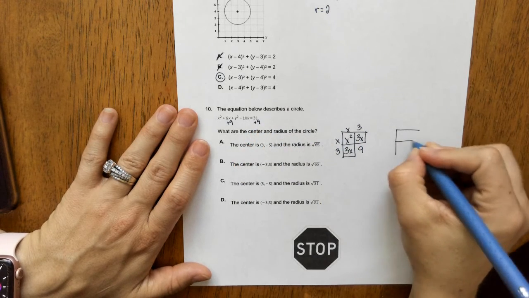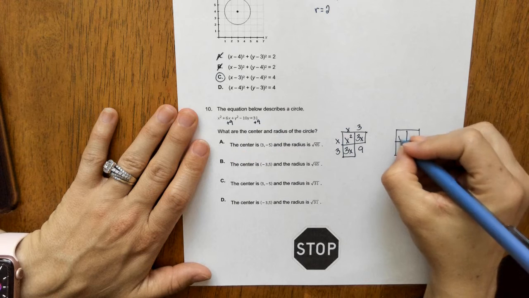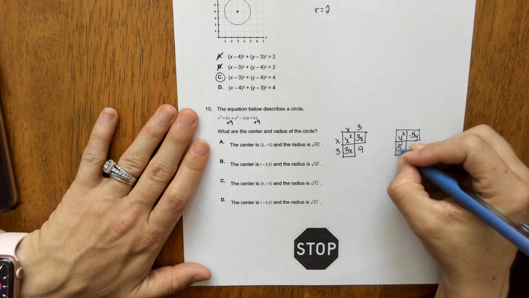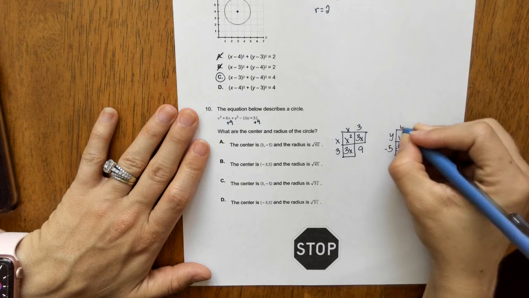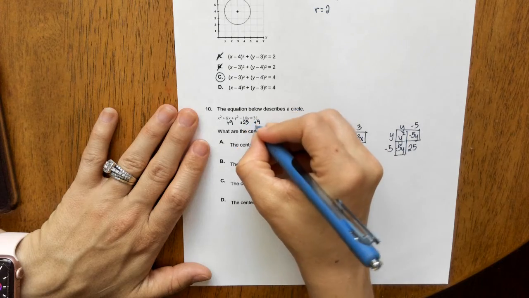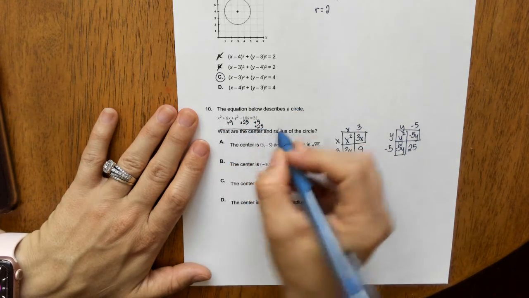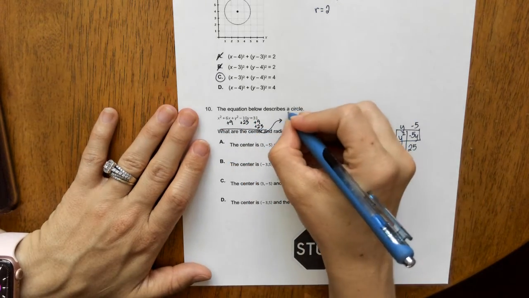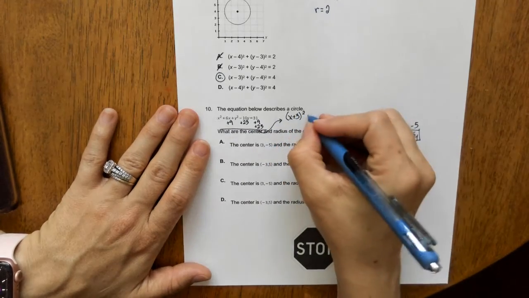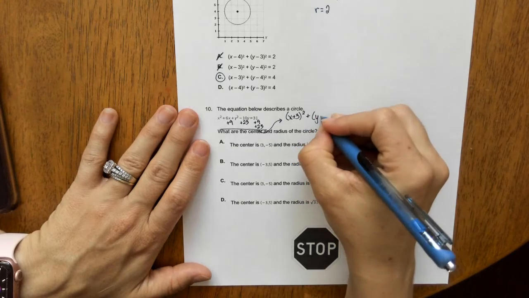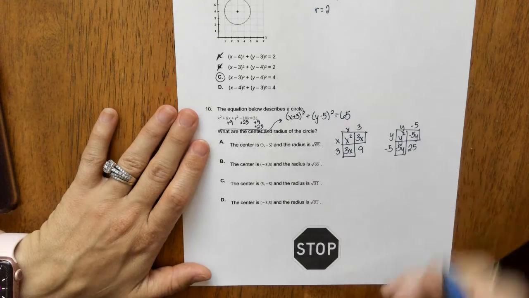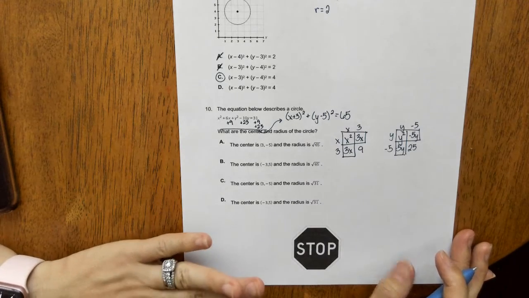And for my y's, half of -10 would be -5. So -5, y, -5, 25, so I need to add 25. That gives me x plus 3 squared. Remember, it's the outside of the box. Plus y minus 5 squared equals 65.